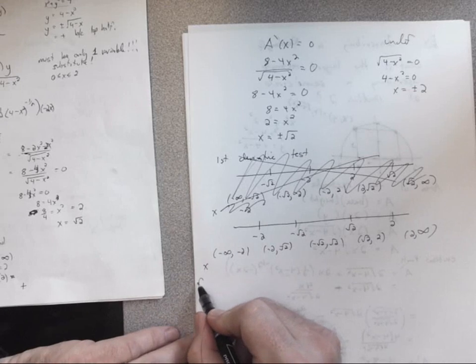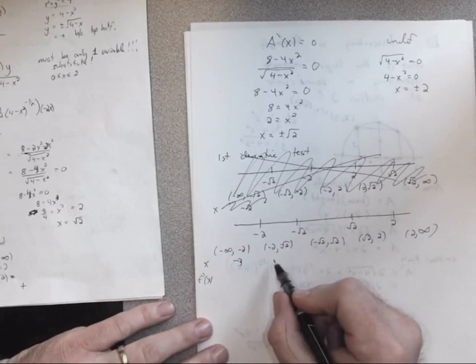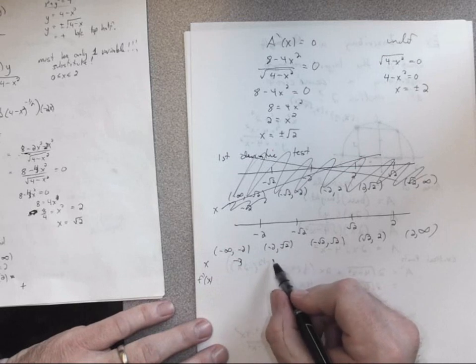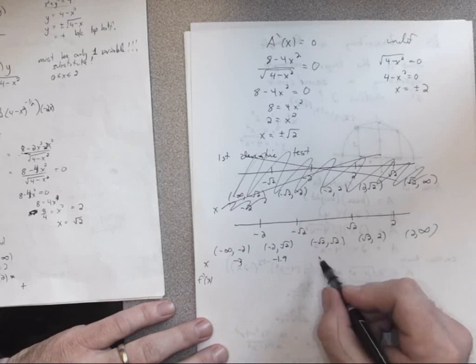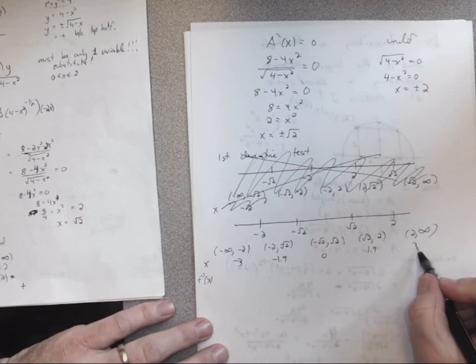X values, and remember we're going to do f prime of x to figure out if it's increasing or decreasing. So I'm going to pick negative 3, negative 1.9, definitely 0 there, 1.9, and then I'm also going to pick 3.